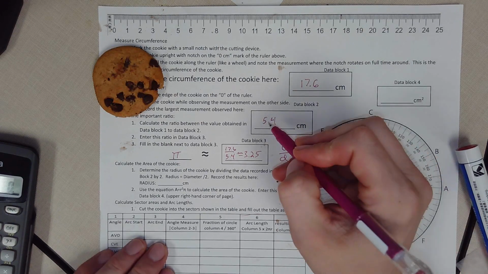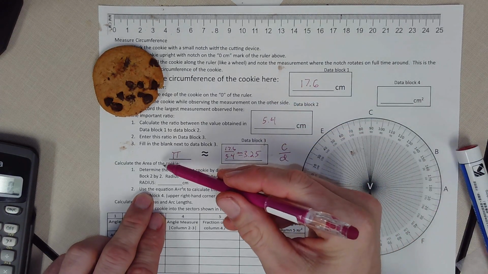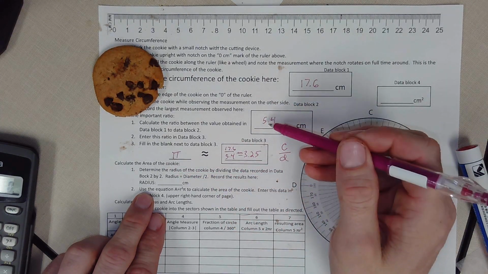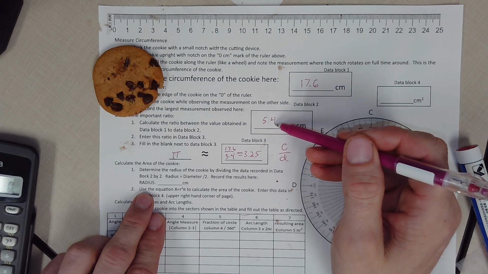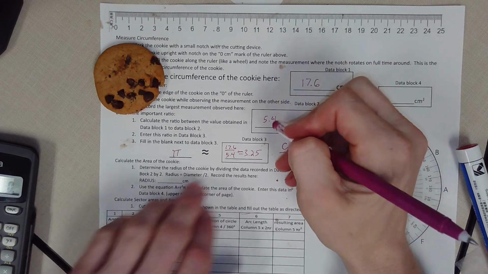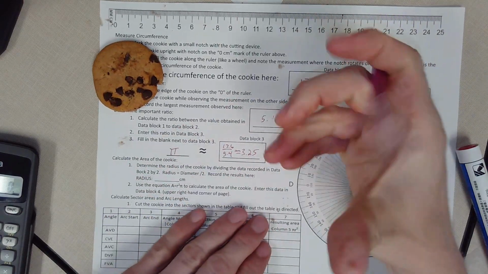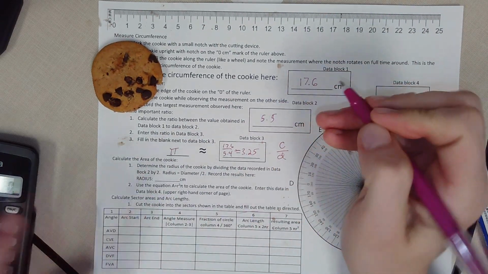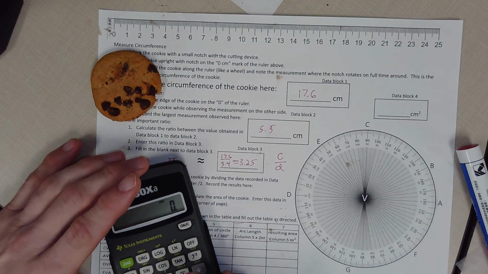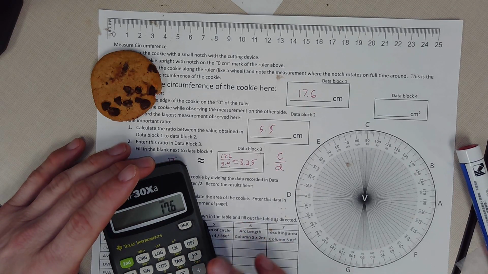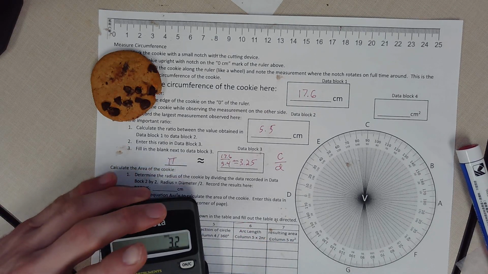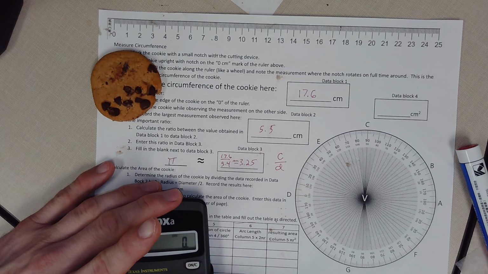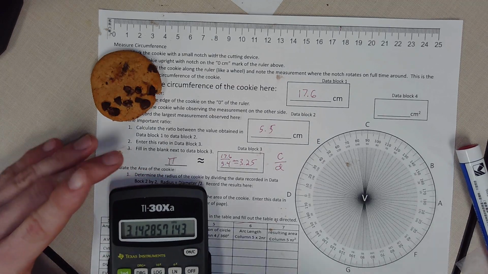So I'm going to take my radius. Next thing I'm going to do is find the area of the cookie, and I'm going to take my radius that I kind of guessed on. Maybe I guessed a little low. Let's see what happens if I move this to 5.5 centimeters. If I put 17.6 divided by 5.5, that's like 3.2. Okay, if I do 17.6 divided by 5.6, that's like exactly 3.14.